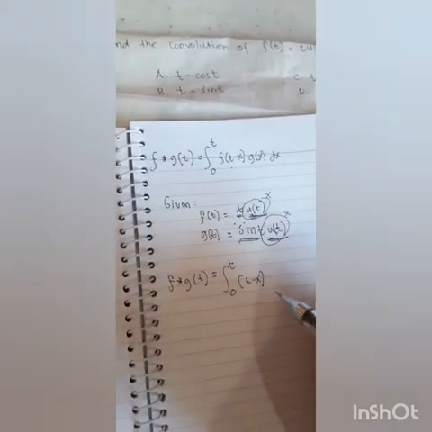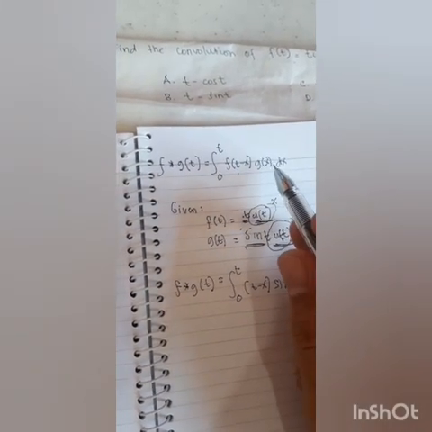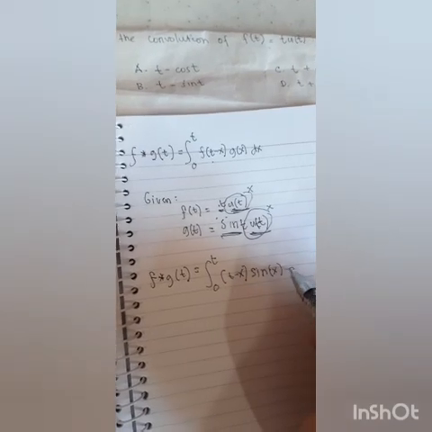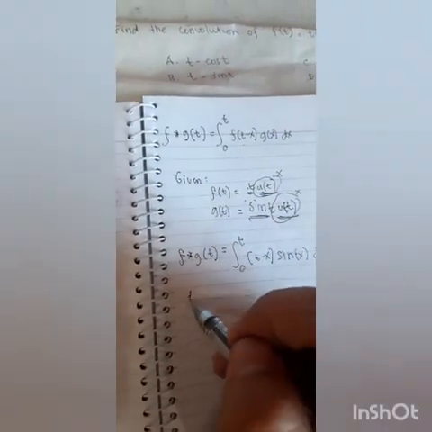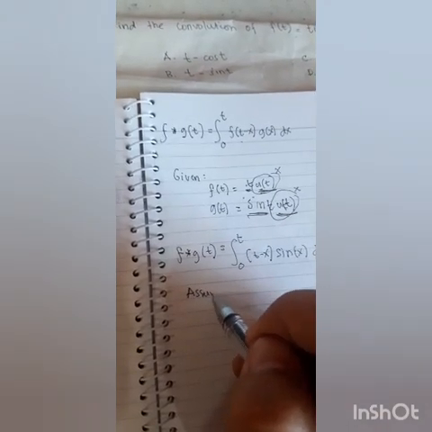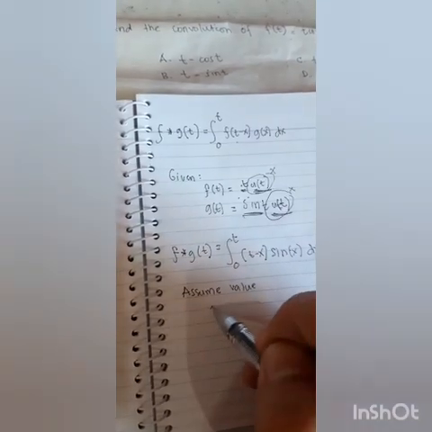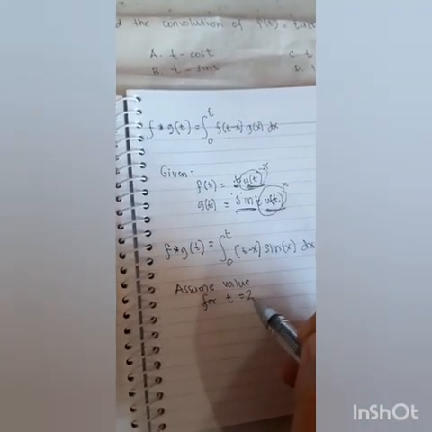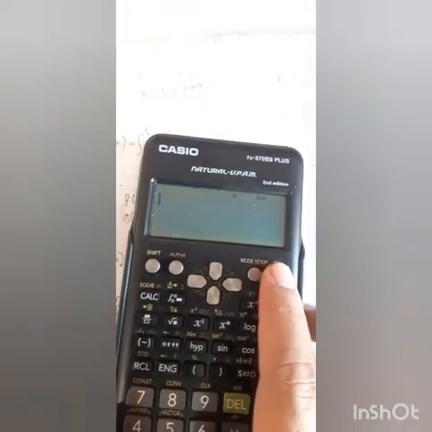Ang g of t naman is sin t, which is substitute ng x sa t, sin x dx. May equation ka na. Assume value for t, which is 2, and input mo na sa calculator.